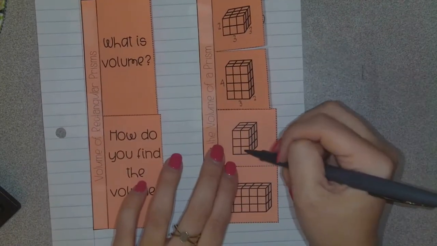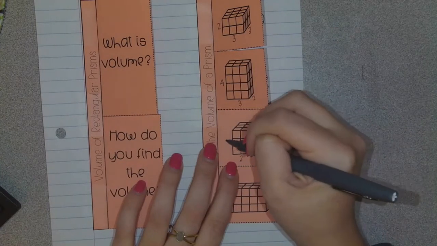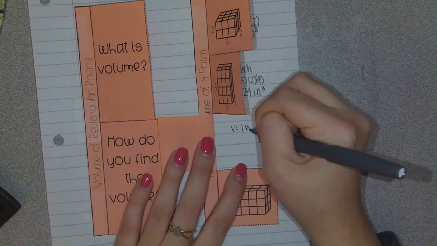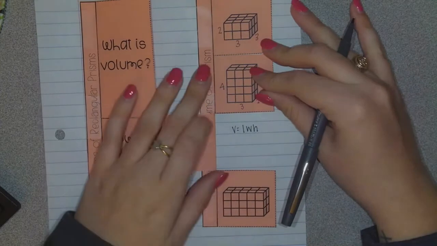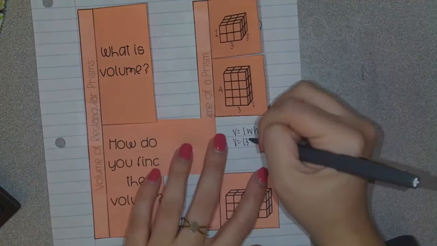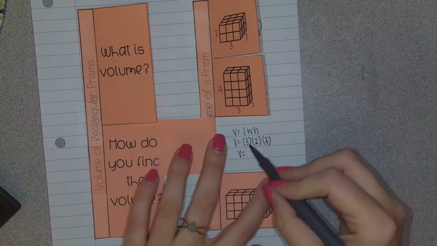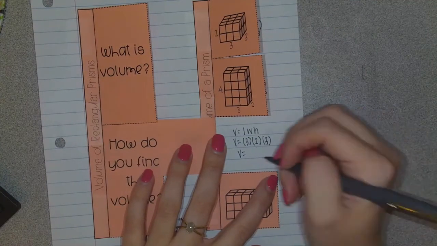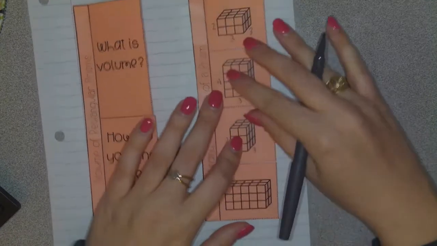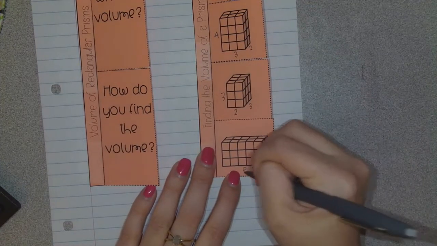All right, our next one, I've got a width of 2, a length of 3, and a height of 1, 2, 3. So again, volume is equal to length times width times height. Let's substitute in what I know. My length is 3, my width is 2, and my height is 3. So 3 times 2 is 6, times 3 is 18. And again, inches cubed.